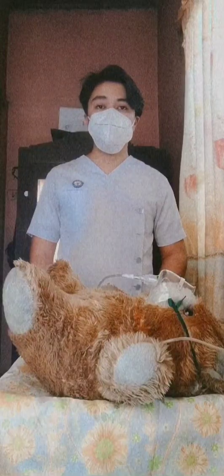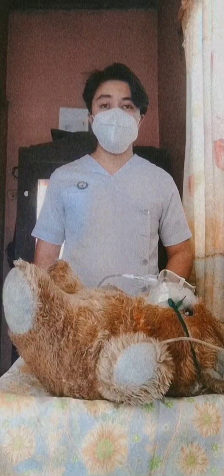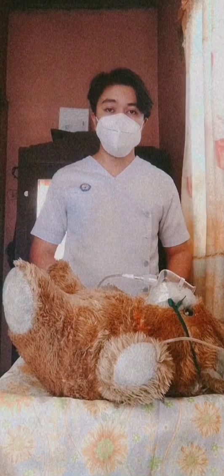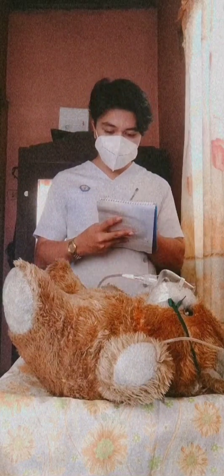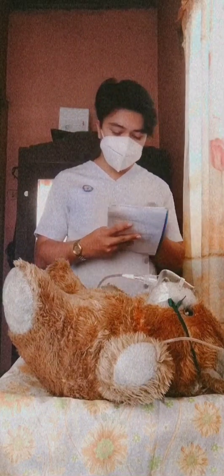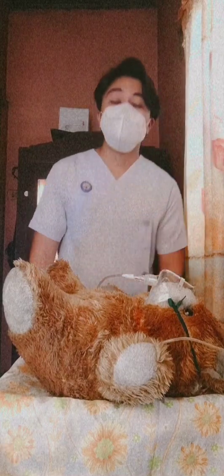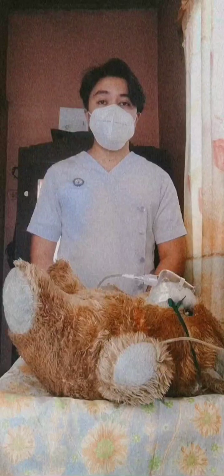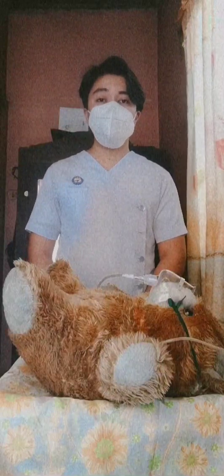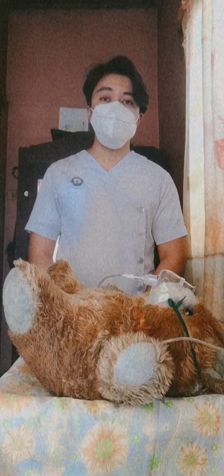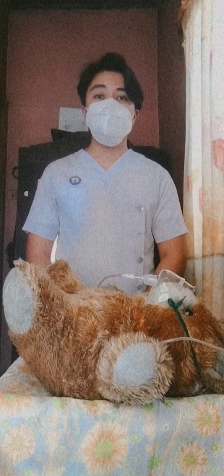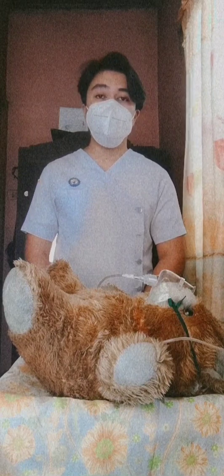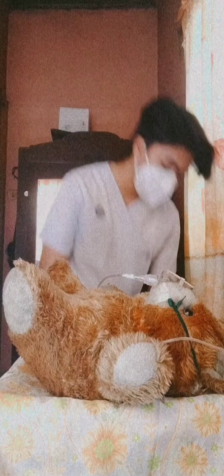First, for implementation, we need to record in the patient's chart the time of death announced by the physician. And then we need to notify the family of the patient about the patient's status. And then we need to go back to the room, close the door and the windows to provide privacy.